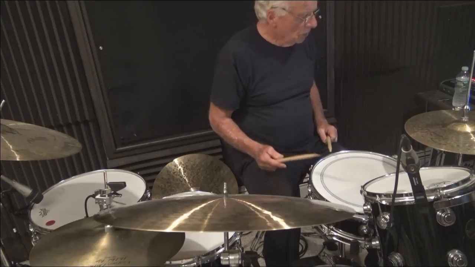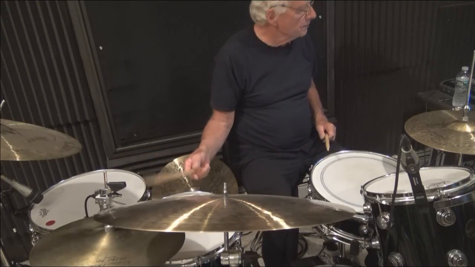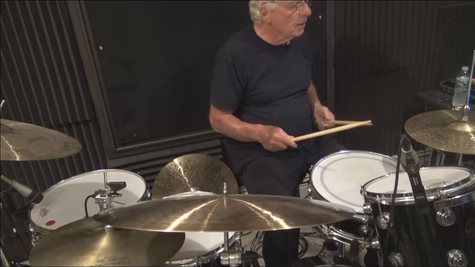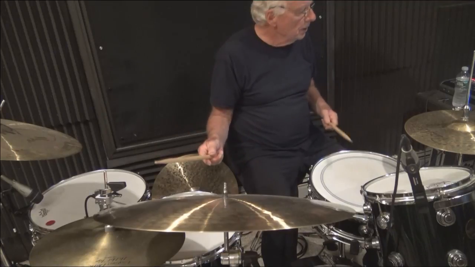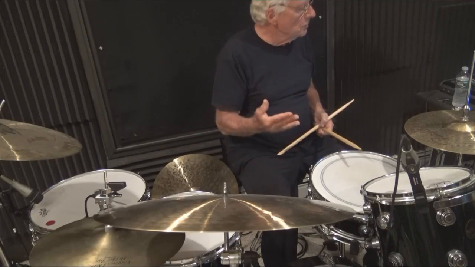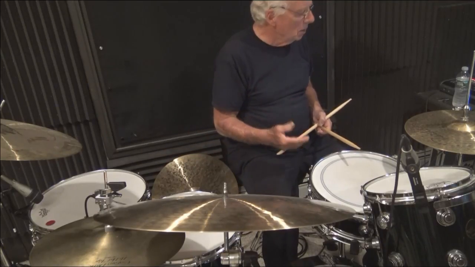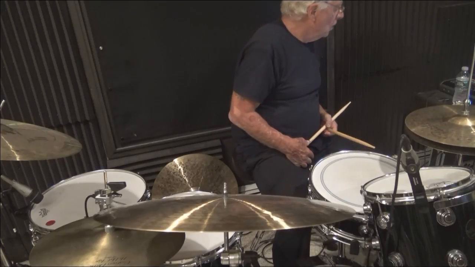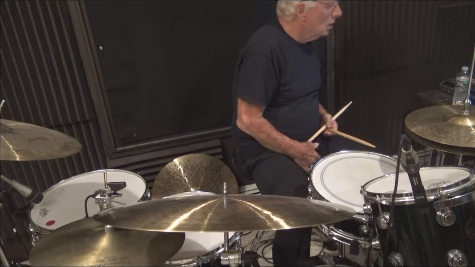Okay, I should be using the hi-hat, all right? Now, I'm going to play down page 11, and not in any particular 1 or 2 times. I'm just going to play line 1 for a while, line 2 for a while, line 3. Here we go.